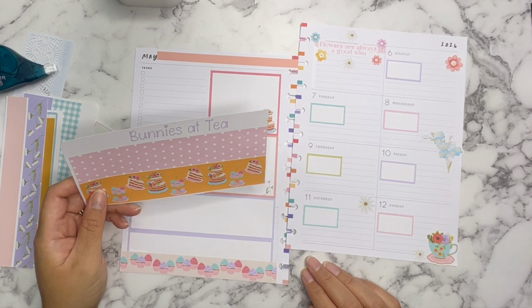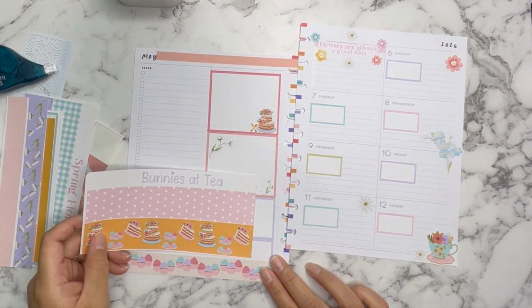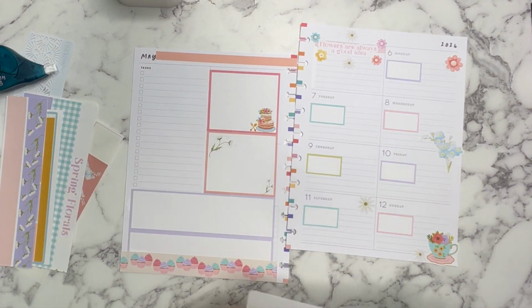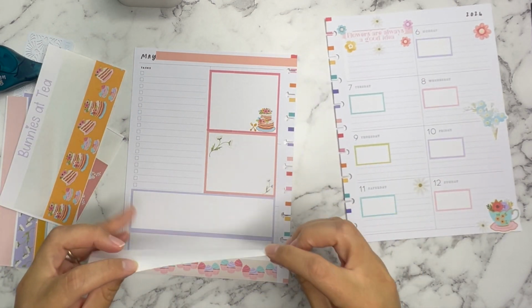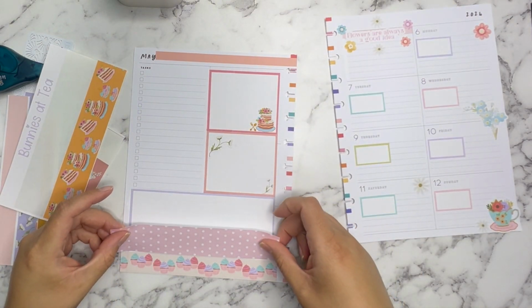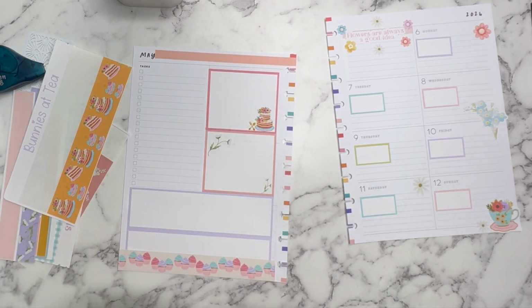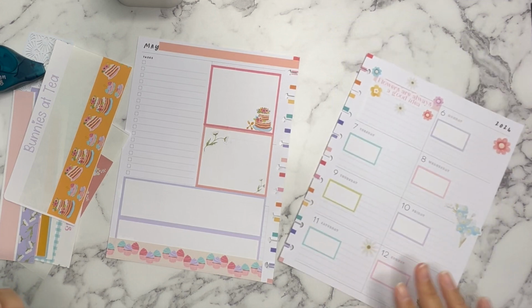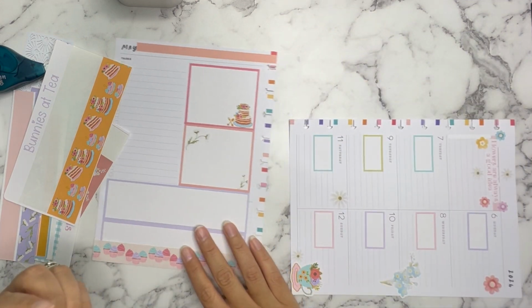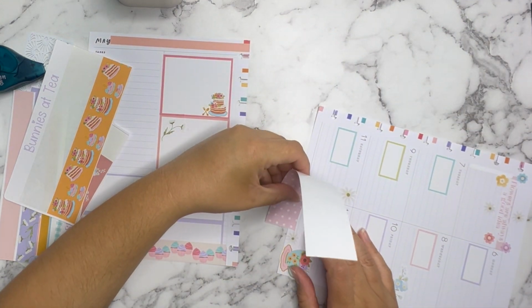This washi strip's interesting and I want to incorporate it somehow. I know I just put all those functional boxes down, right? And now I'm gonna put this, no, I'm not gonna put it there. I'm gonna do a little bit of this.